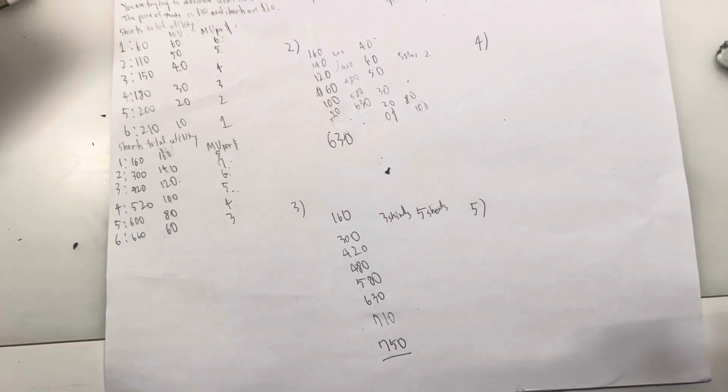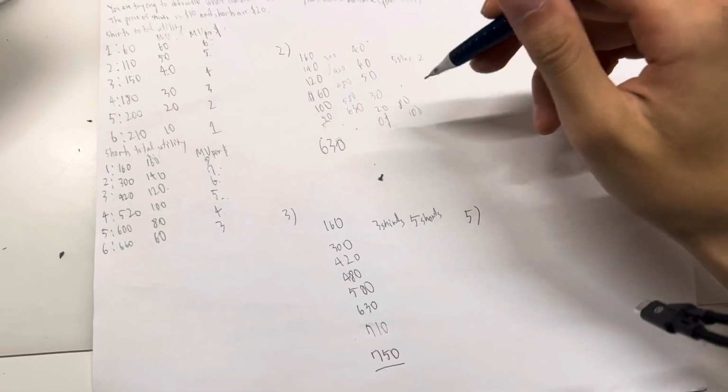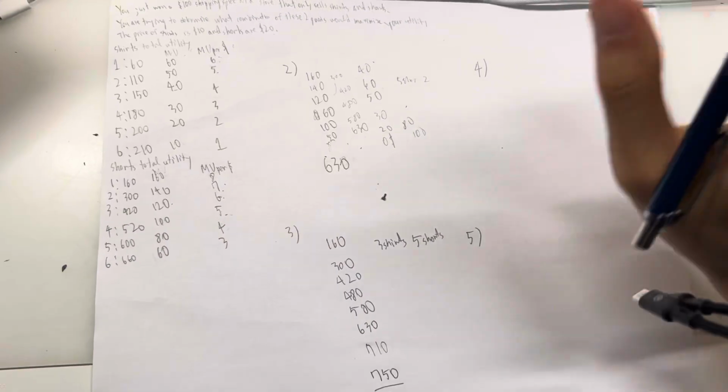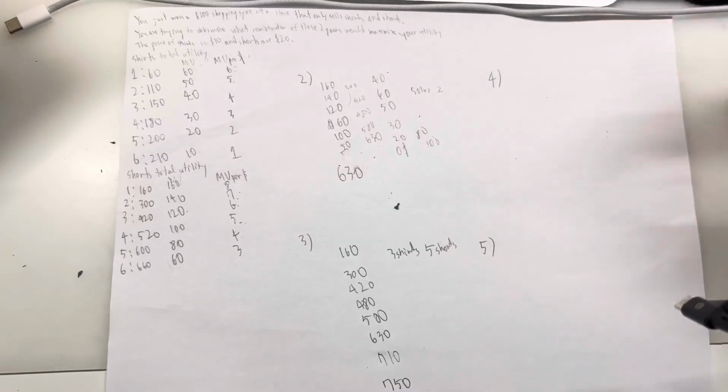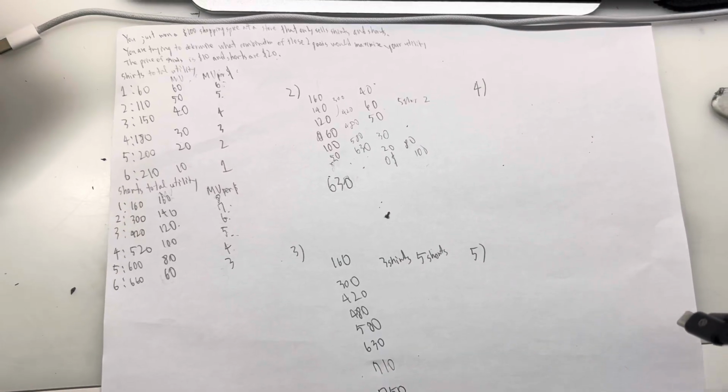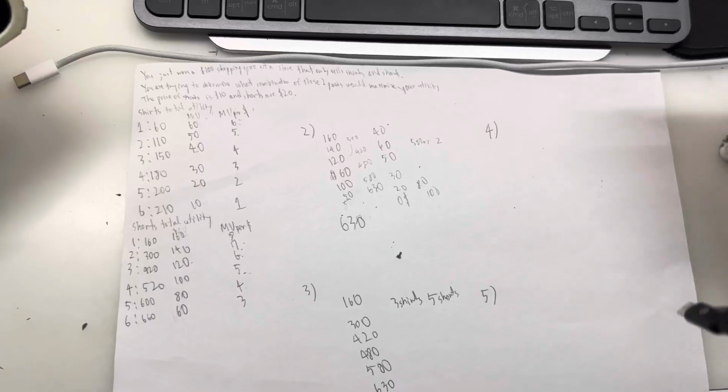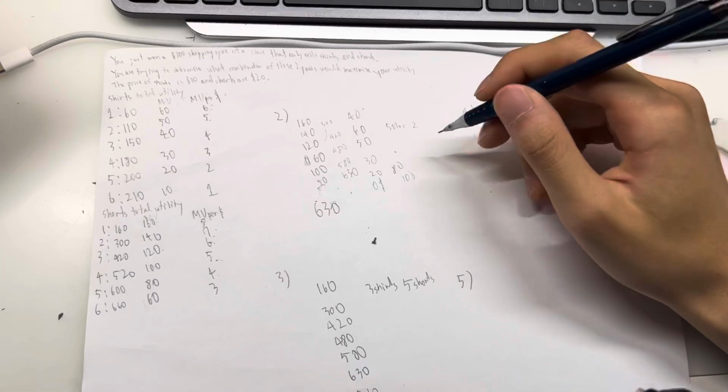And if you keep doing that until you run out of money and physically cannot buy anything, your budget is completely exhausted, that's how you get utility maximization using the utility maximization rule.